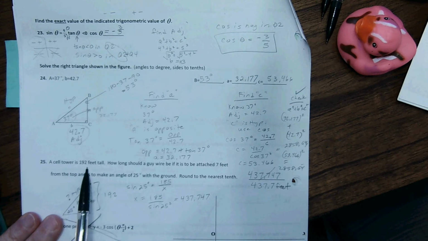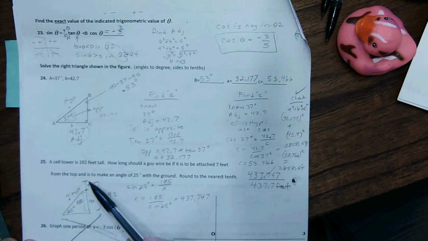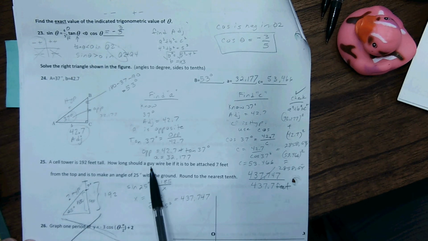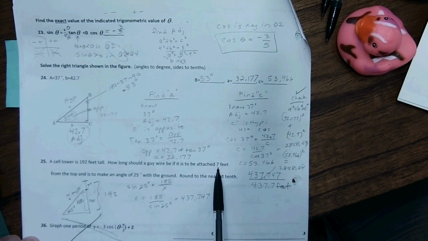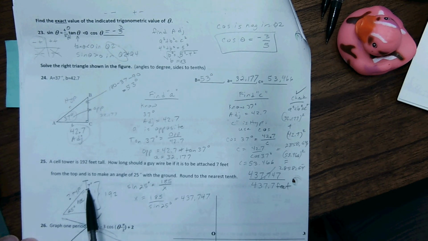The cell tower is 192 feet tall. So this cell tower is 192 feet tall. How long would a guy wire be? A guy wire is a support wire that is at an angle, and if this truly was a full diagram, you'd have to have one over here on the other side as well. So the guy wire is attached 7 feet from the top. So off full 192, I have 7 feet right here. So what is left right here for my opposite side of my triangle?